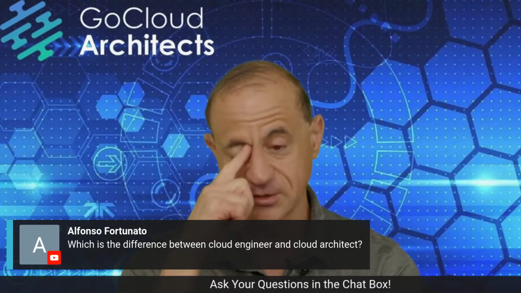So the cloud engineer is going to be behind the computer. The cloud engineer is going to be configuring things. They're going to use the CLI, the management consoles, the APIs. The cloud engineer might do some scripting. The cloud engineer is going to be behind that computer all day. The cloud engineer is a builder.